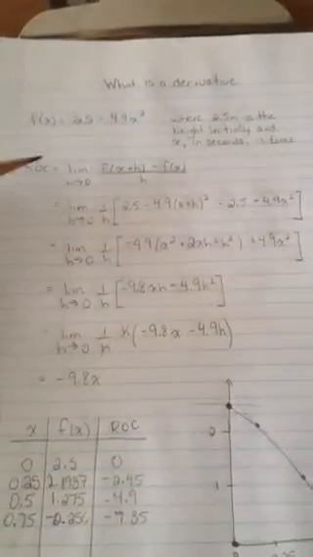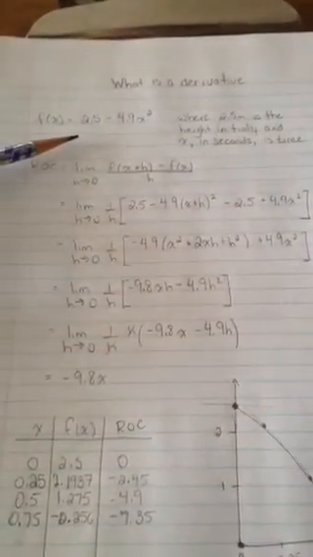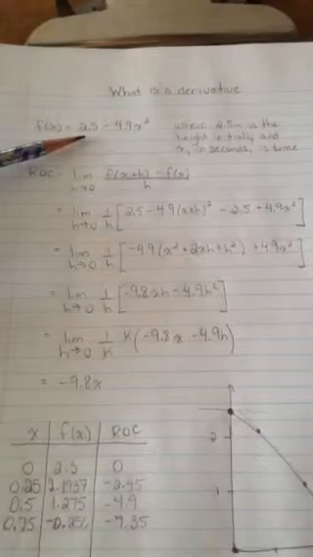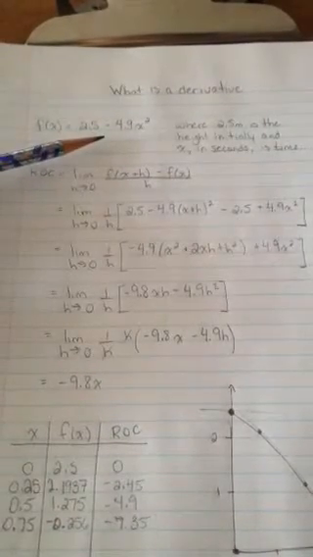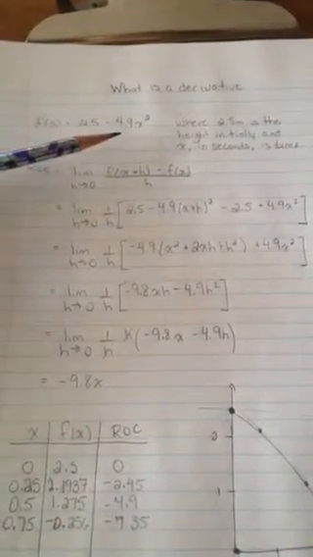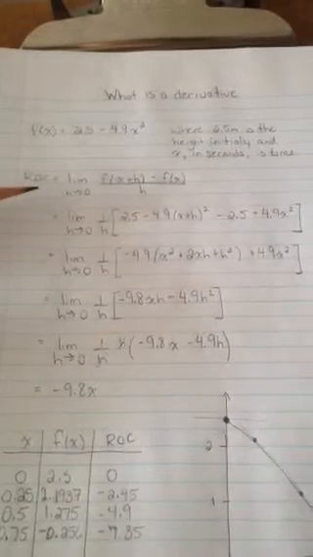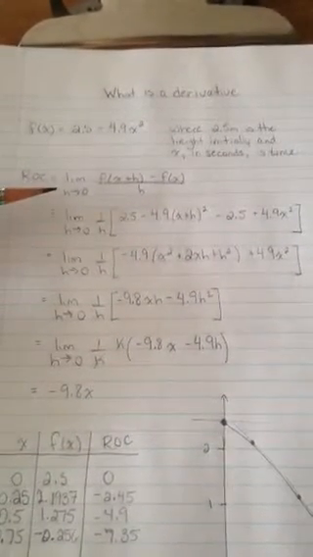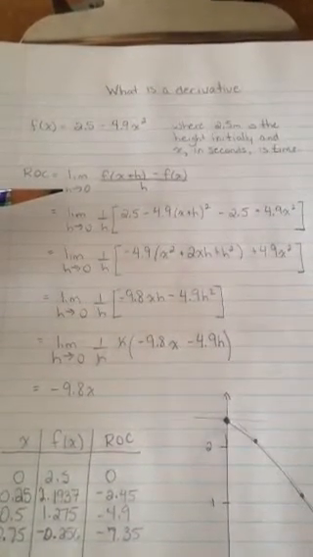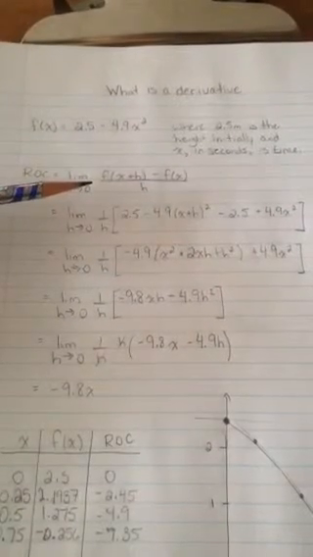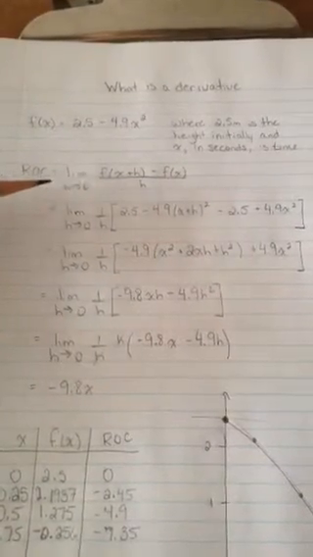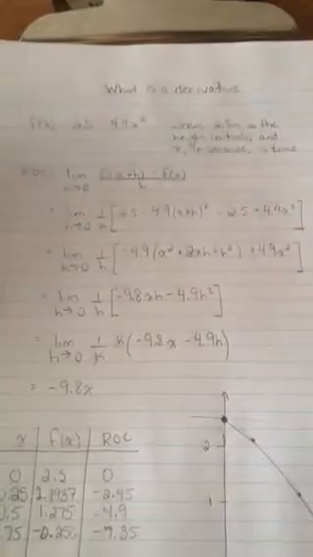What is a derivative? If we go back to our tennis ball problem, where we were talking about the initial height being dropped and we were measuring it over seconds, last week we did the rate of change is equal to the limit as h approaches 0 of f of x plus h minus f of x over h, and we called that the rate of change.